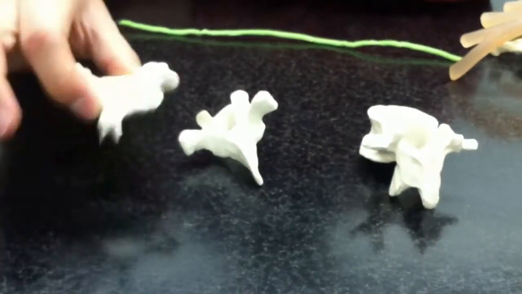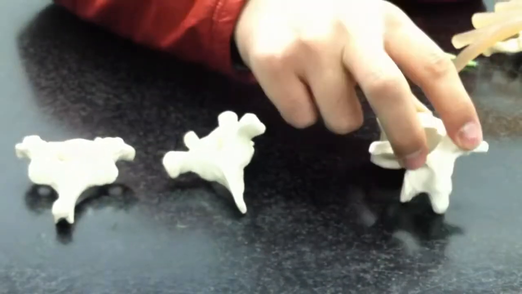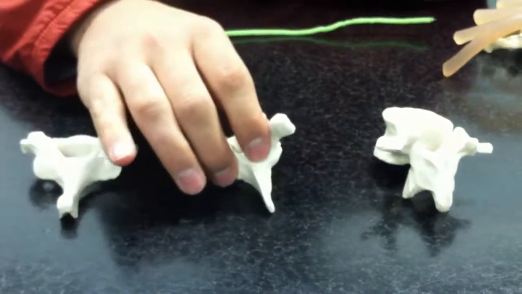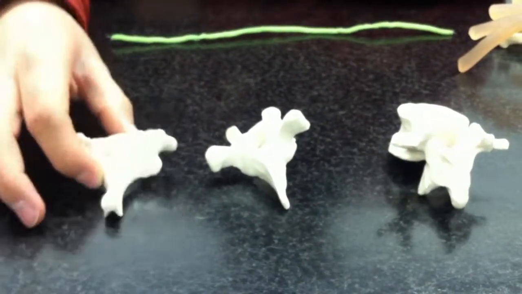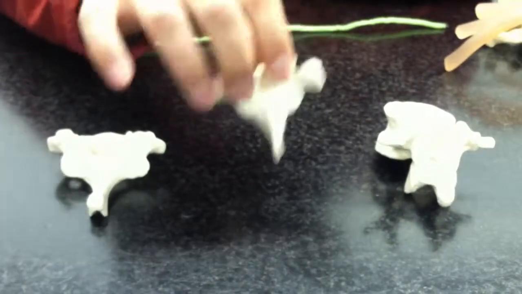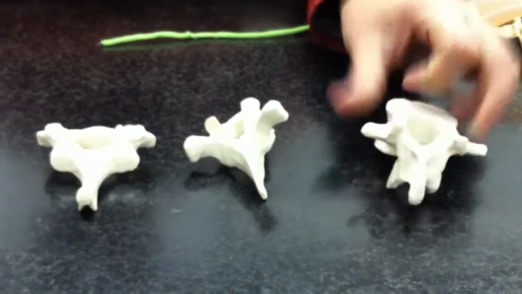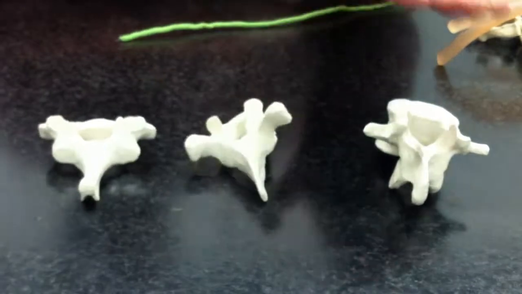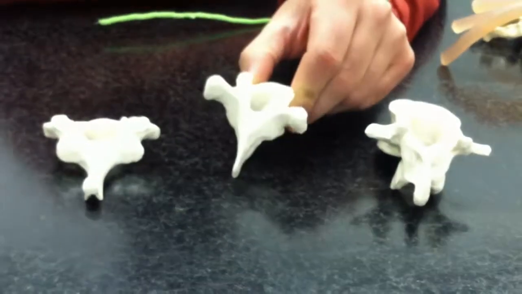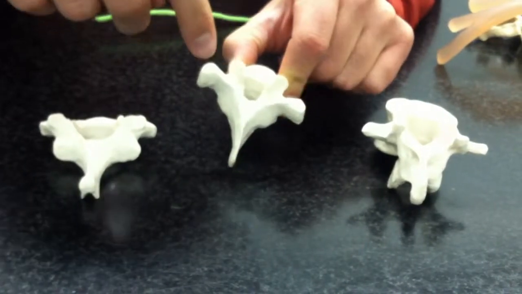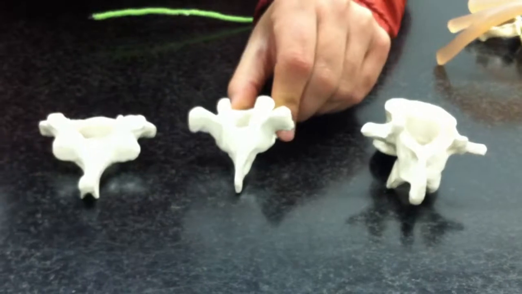Now, there are 7 cervical vertebrae, 12 thoracic, and 5 lumbar vertebrae. So there's a good mnemonic to remember this: think breakfast at 7, 7 cervical vertebrae, lunch at noon, 12 thoracic vertebrae, and dinner at 5, 5 lumbar vertebrae. So 7 cervical, 12 thoracic, 5 lumbar. In fact, one of the reasons that makes it easier to remember those 12 thoracic vertebrae is there's also 12 pairs of ribs that attach to those vertebrae.